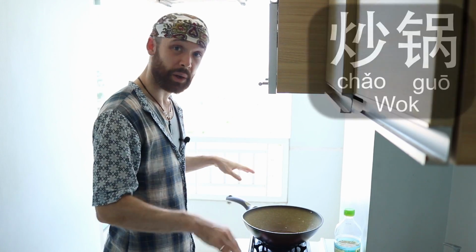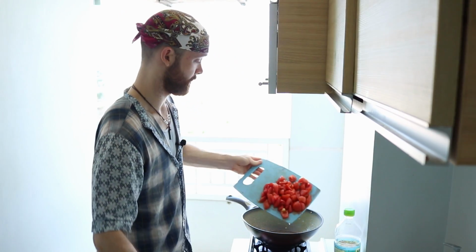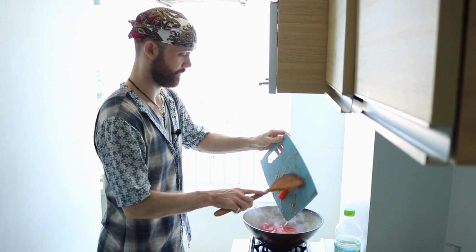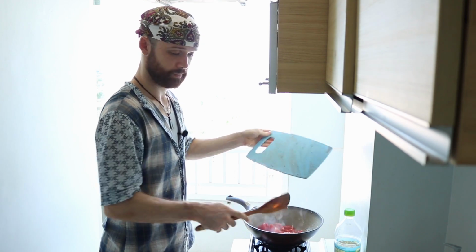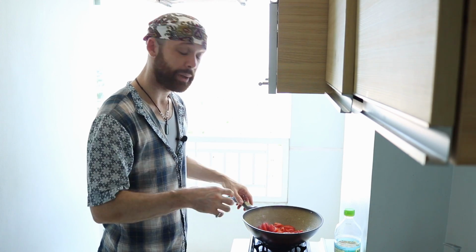So I'm not cleaning the 炒锅 out at all. I'm just going to put the tomatoes straight in. For this part, we're going to turn down the heat a little bit because we don't want all of the juice from the tomatoes to evaporate off. We want to keep it in there.